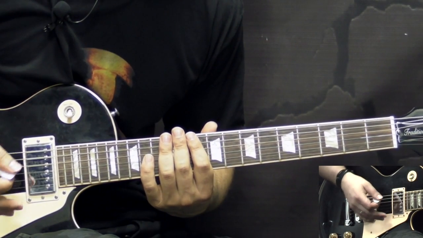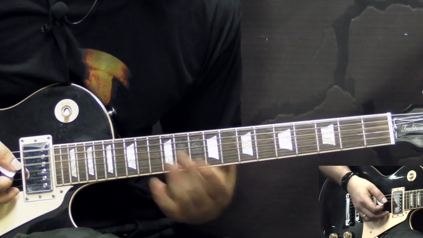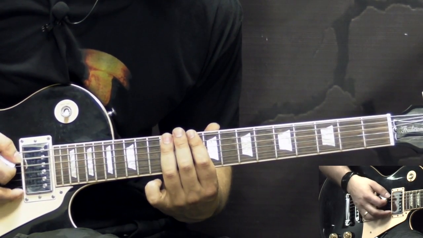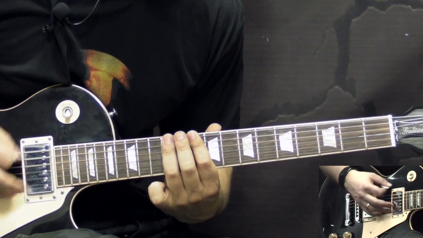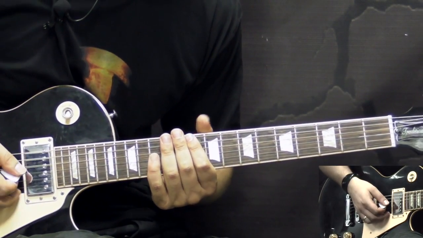And that's what they do, playing this riff throughout the song. So one more time, kind of faster. Okay, so that's the whole idea behind the main riff.